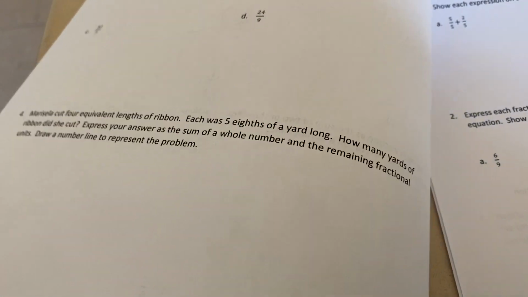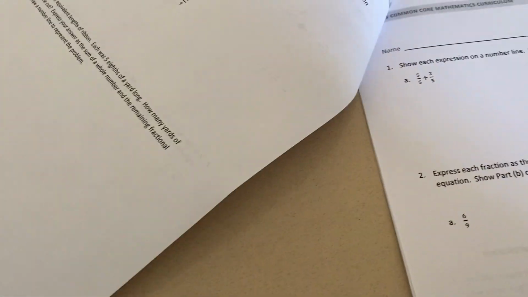Now, again, you might have some word problems like this. Don't worry about the word problems just yet, okay? If you think you can go for it, do it. But if not, we're not responsible for doing that right now, all right? Now, so that's it for our math lesson.